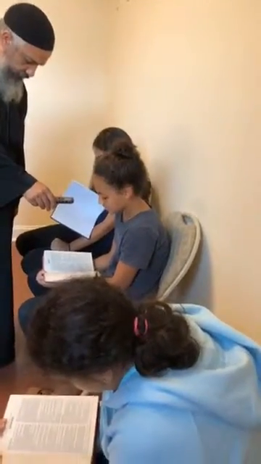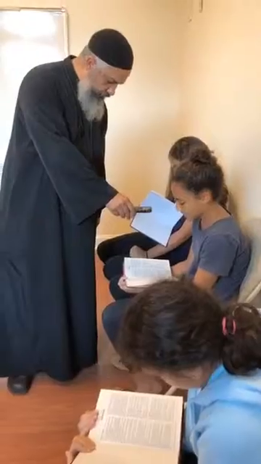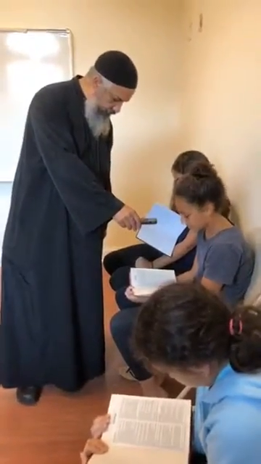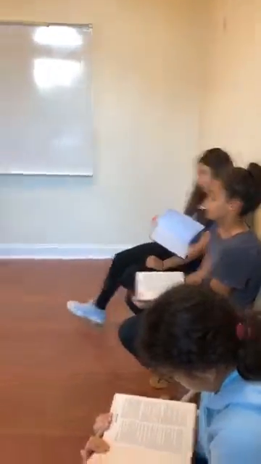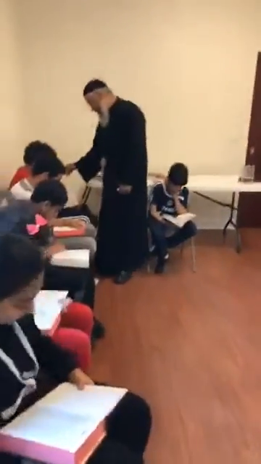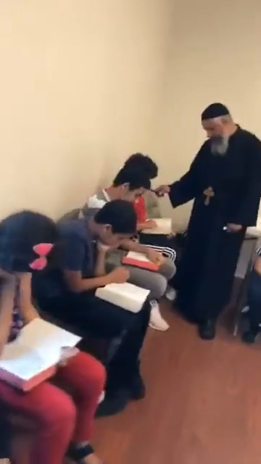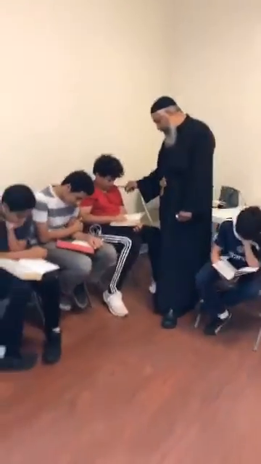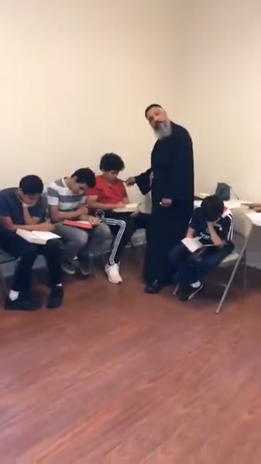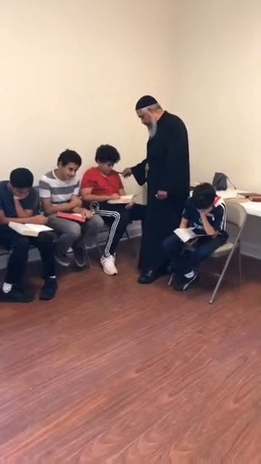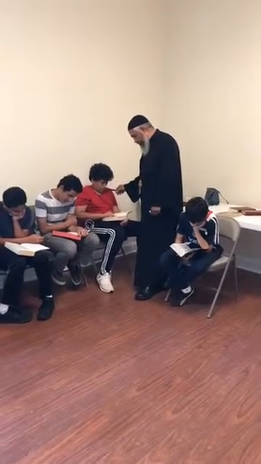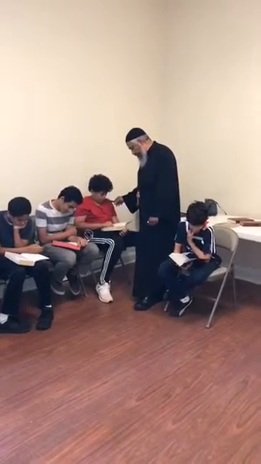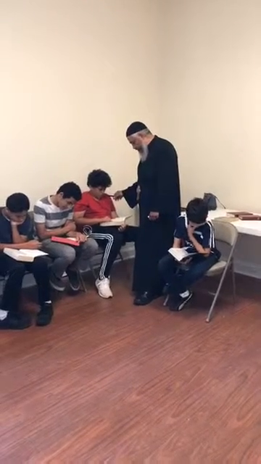Then God said, "Let the waters under the heavens be gathered together into one place, and let the dry land appear." And it was so. Then God said, "Let the earth bring forth grass, the herb that yields seed, and the fruit tree that yields fruit, according to its kind, whose seed is in itself, on the earth." And it was so. And the earth brought forth grass, and the herbs. So the evening and the morning were the third day.